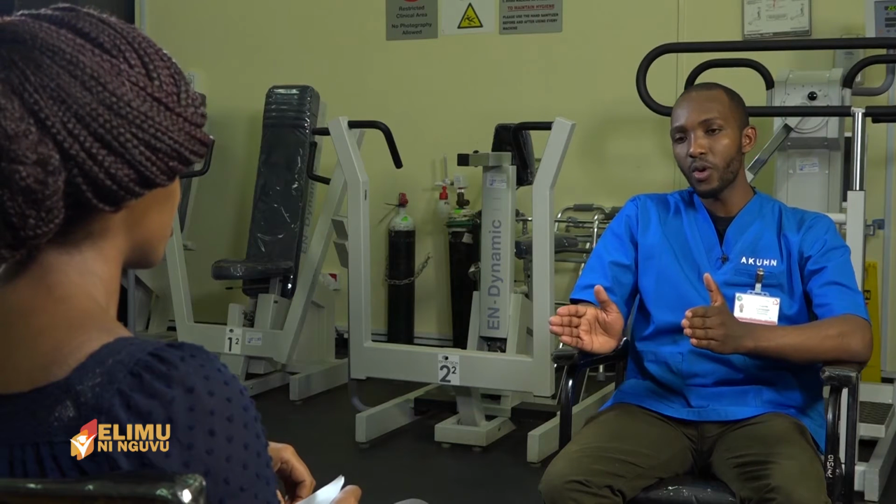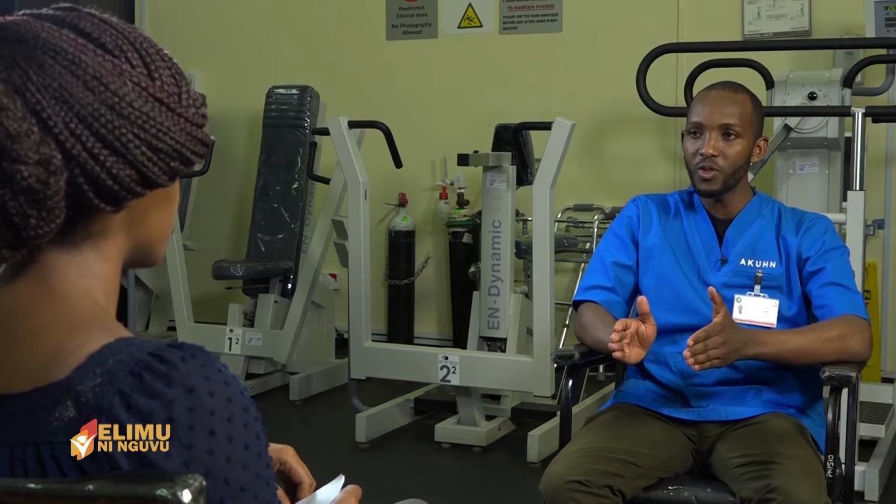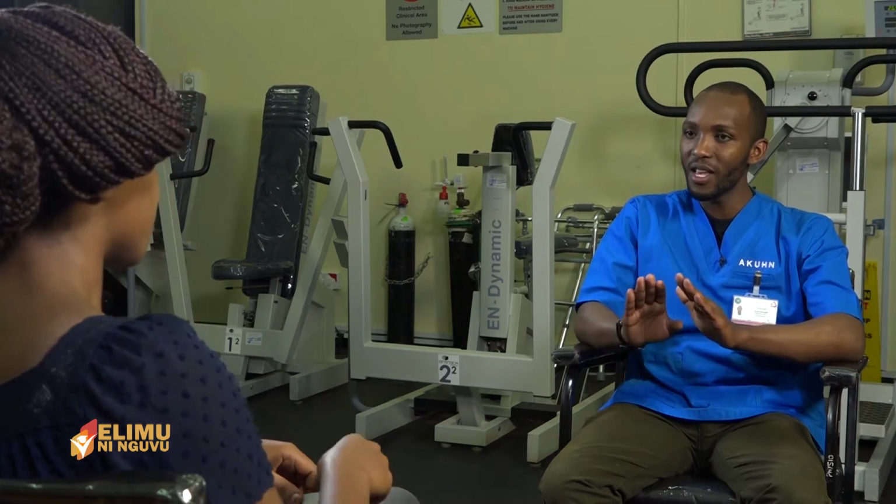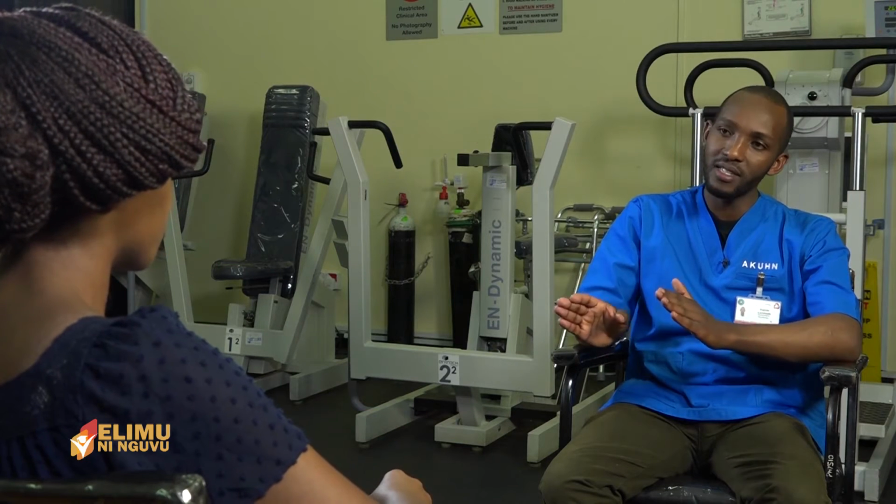And mostly the orthopedic part is the bones and the muscles, all right? So when you are trained as an orthopedic manual physiotherapist, you go in a direction whereby your clients will have injuries aimed at the muscles and the bones. And I think you're doing a very commendable job at that.